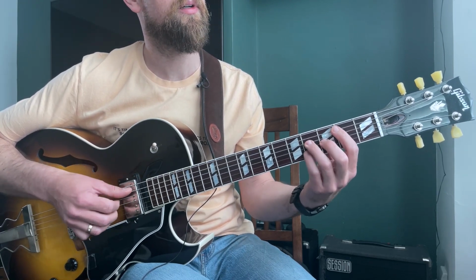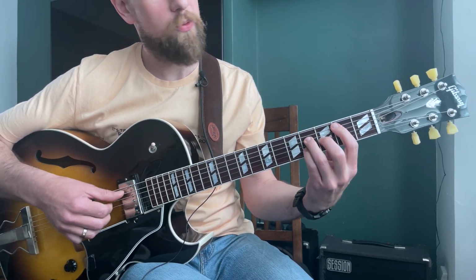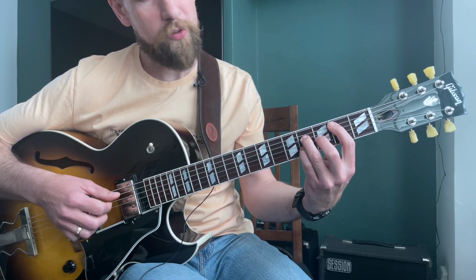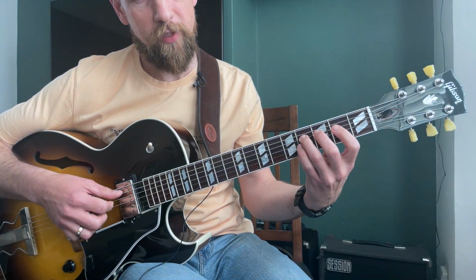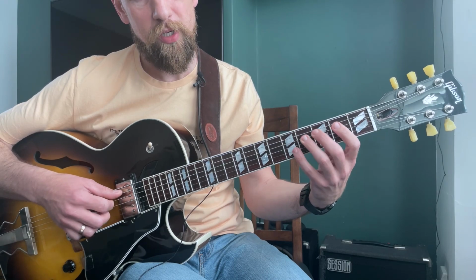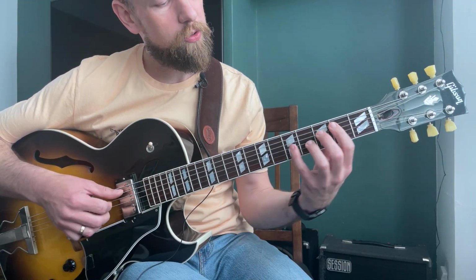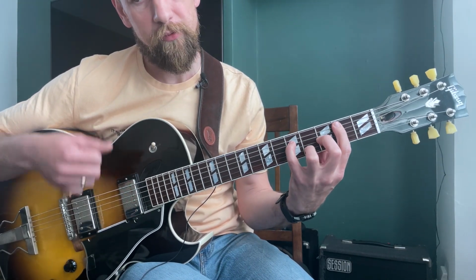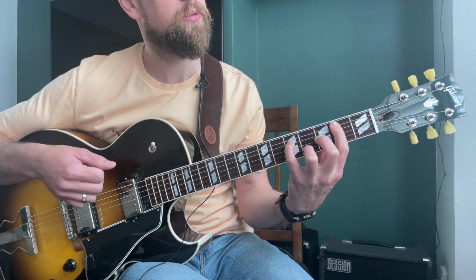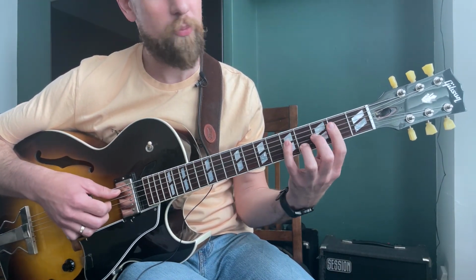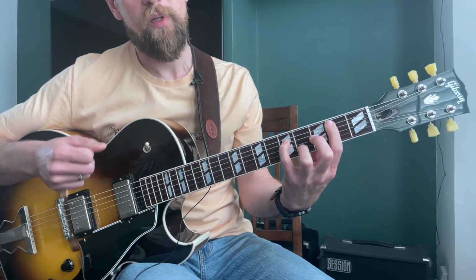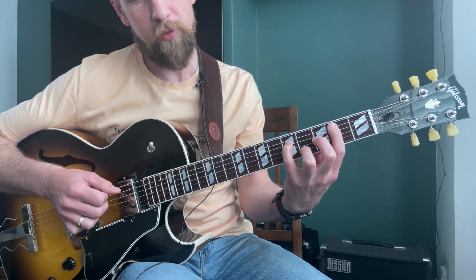Something like that, yeah? You've heard that before. So instead of this one, you have to do some alterations. So 5 is right here, so you have to flatten the 5th or sharpen the 5th, creating this sort of shape. Really nice one with a triad there, really bright sound. Yeah, so this one, it should work also.